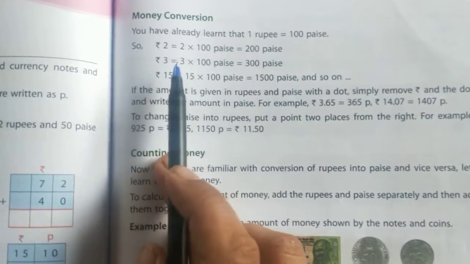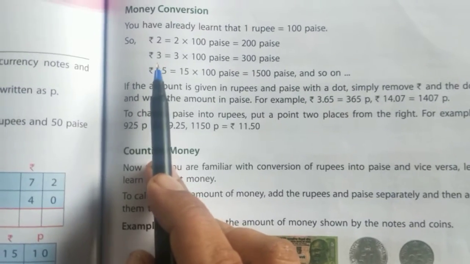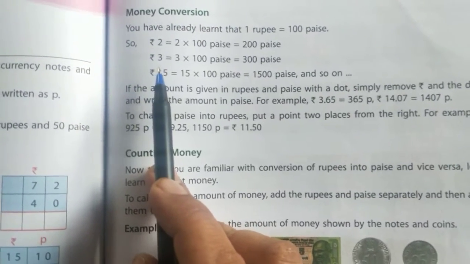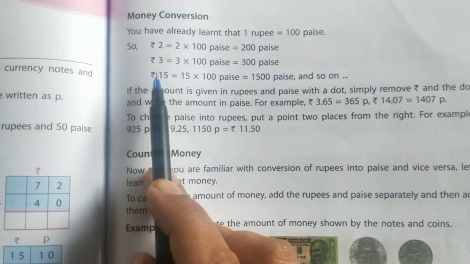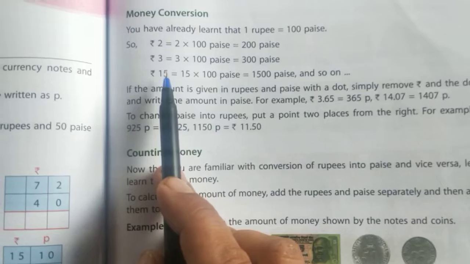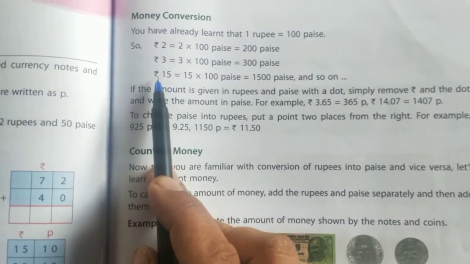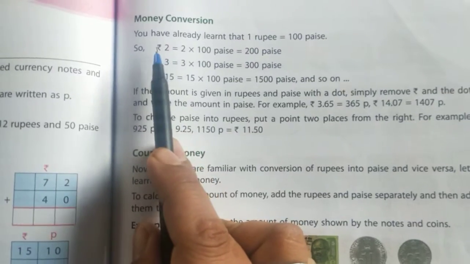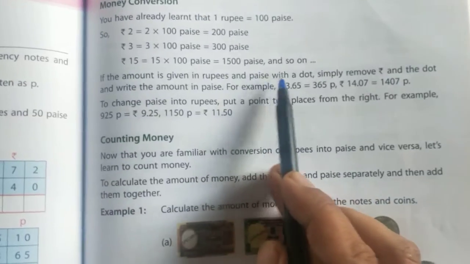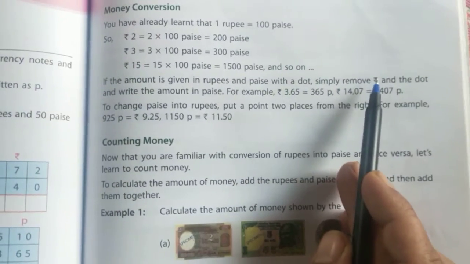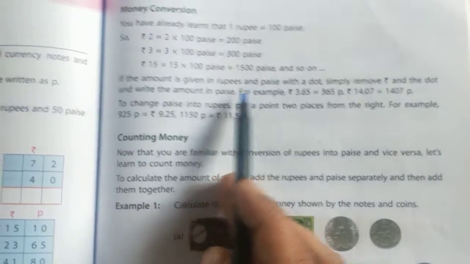Now, I have talked about this in the earlier class also. Whenever you write, you write the rupee sign before the digit, and whenever you read, you will read the digit first and say rupees after, such as 15 rupees, 3 rupees, 2 rupees. Okay. Now, if the amount is given in rupees and paise with a dot, simply remove rupees and the dot and write the amount in paise.